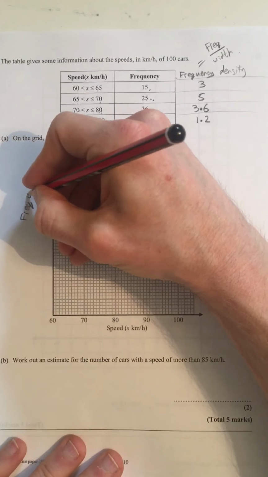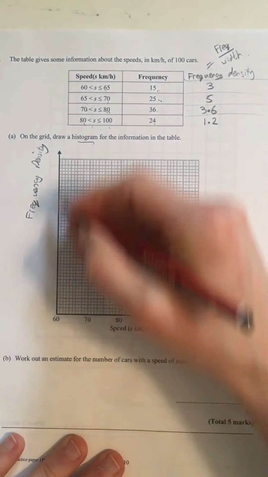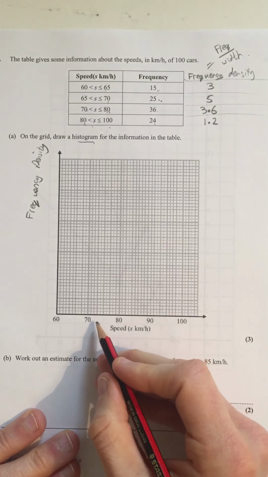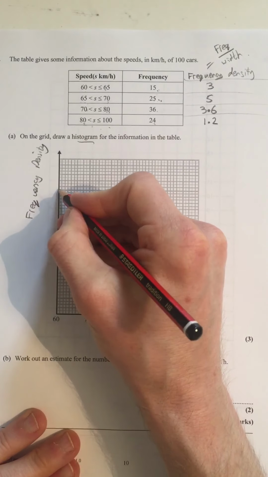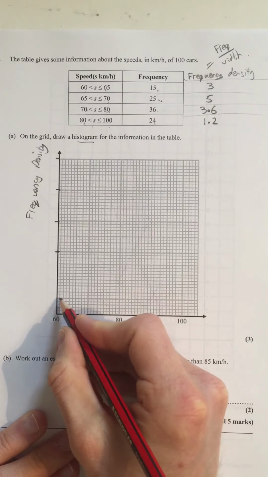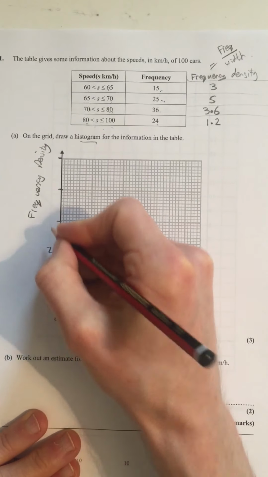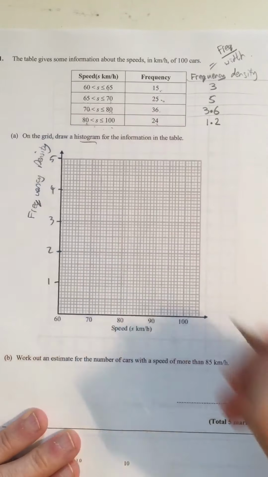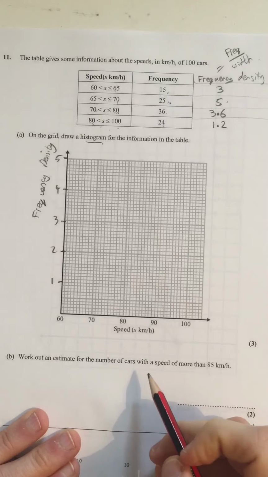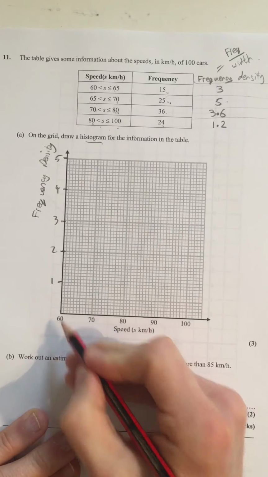Okay, so these are the values that I'm going to plot on my y-axis. So let me label that up. I'll call it frequency density. And I need to choose a sensible scale going up here. So I need to go up to 5. Maybe if I call each big square here, you can see here are my big squares, if I call each one of those 1, 2, 3, 4, 5, that allows me to get all the bars in, and it gives me a sensible scale because then each little square here is worth 0.1.